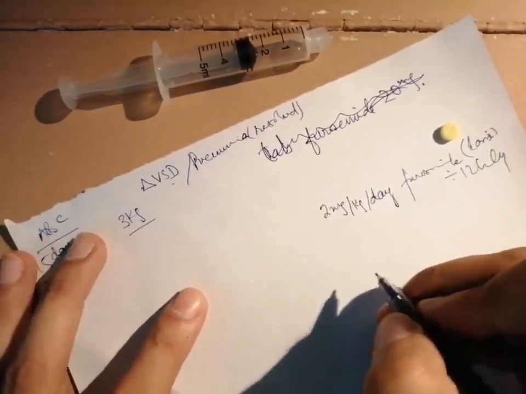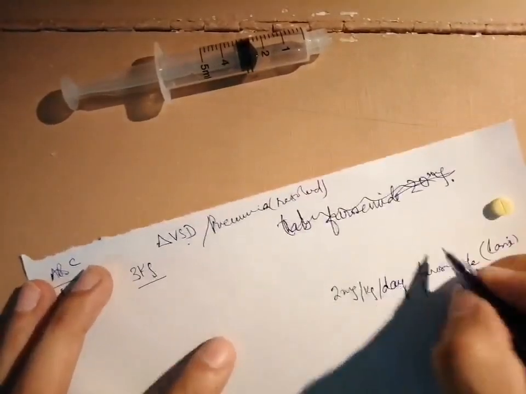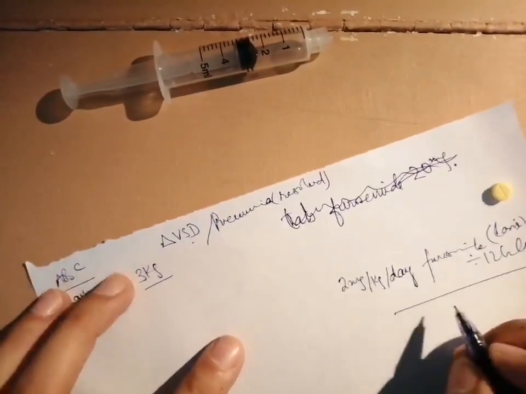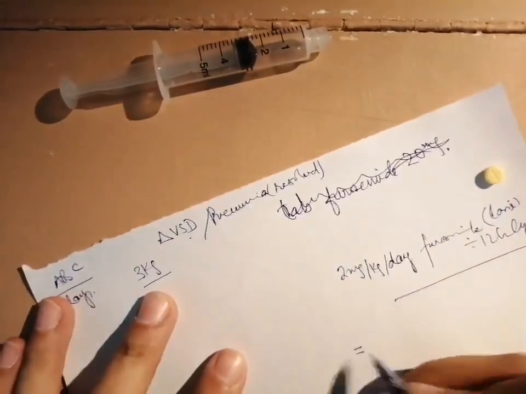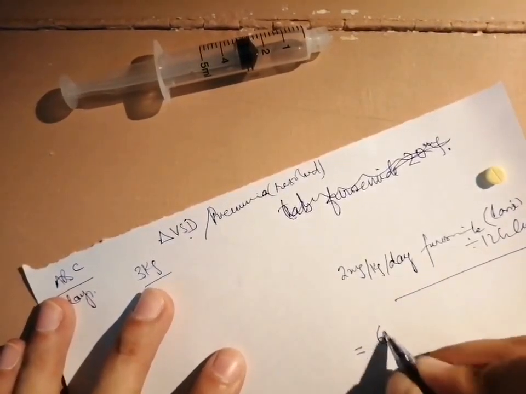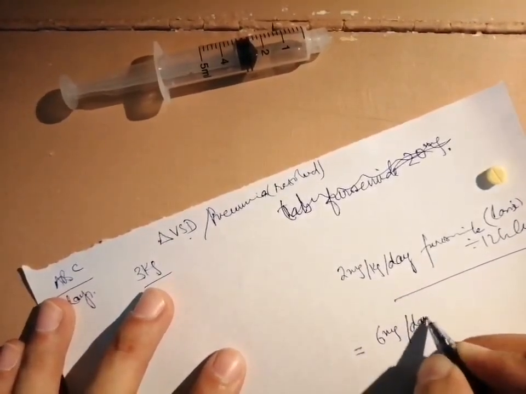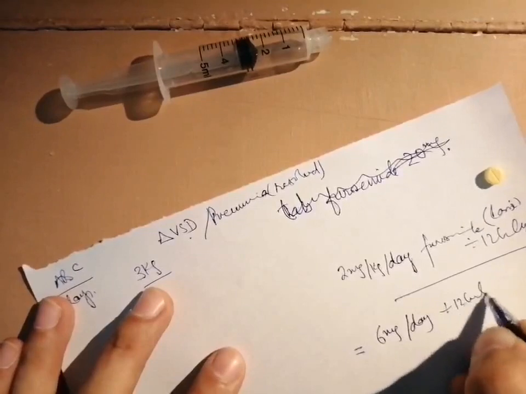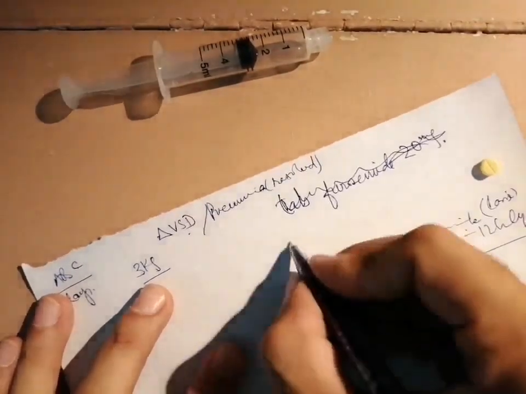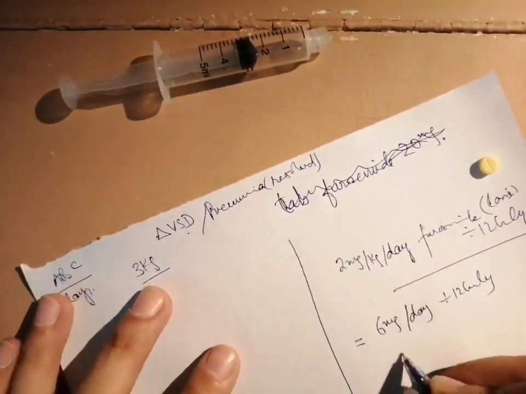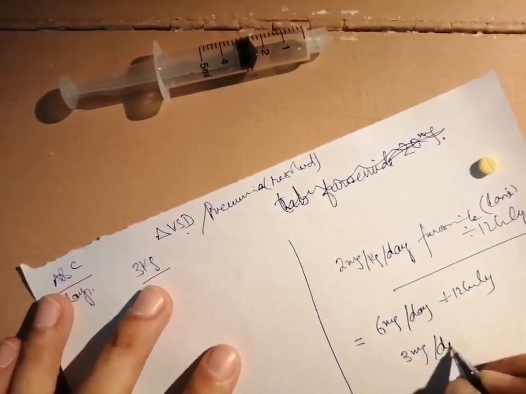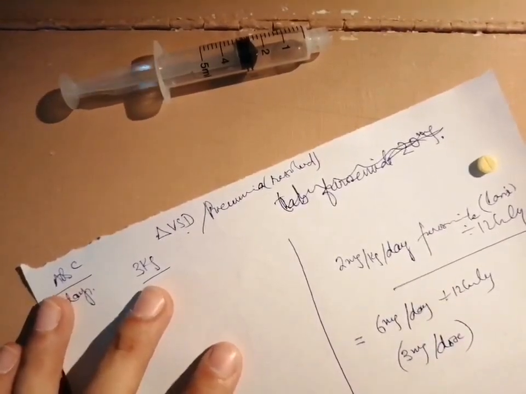So the tablet furosemide comes in 20 milligram, but the weight is 3 kg. The dose that I have to give per day is 3 into 2, 6 milligram per day divided 12 hourly, this is my rough work, okay, or I have to give 3 milligram per dose, right? I hope you get the idea.